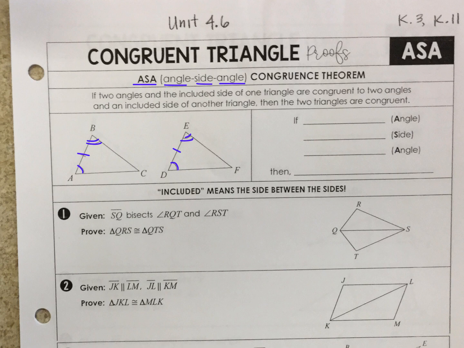So we're going to have an if-then statement. I'm going to write it out and then you can copy it down. If angle A is congruent to angle D and side AB is congruent to side DE and angle B is congruent to angle E, then we know that triangle ABC would be congruent to triangle DEF.